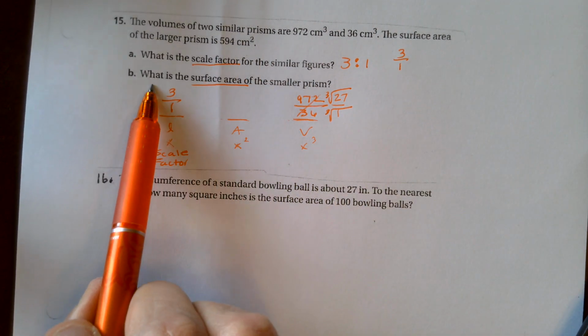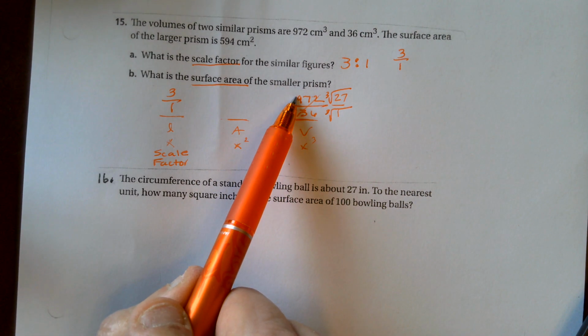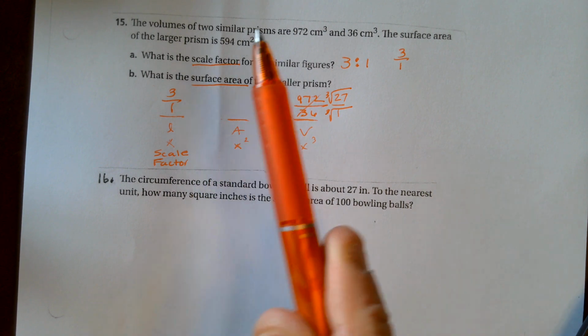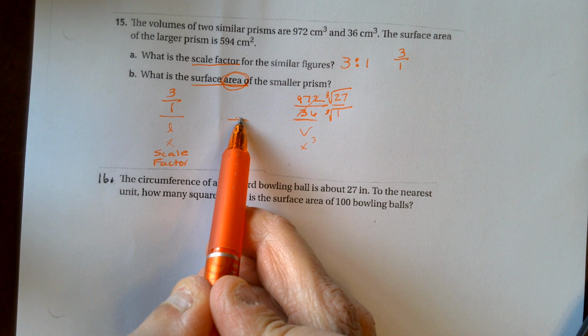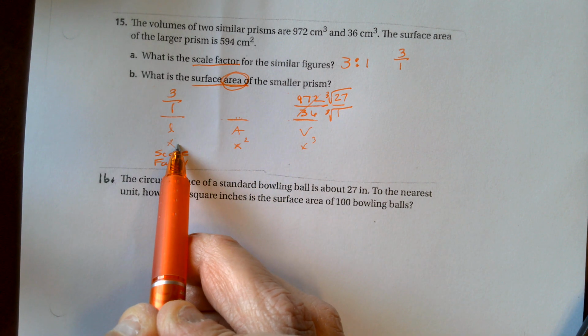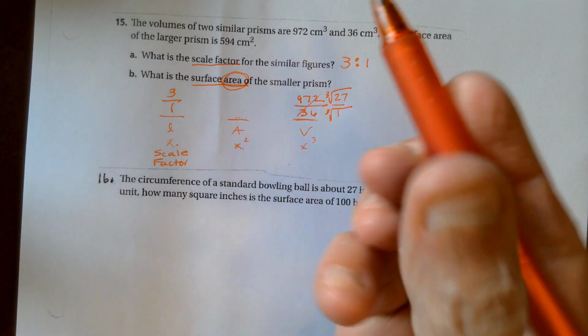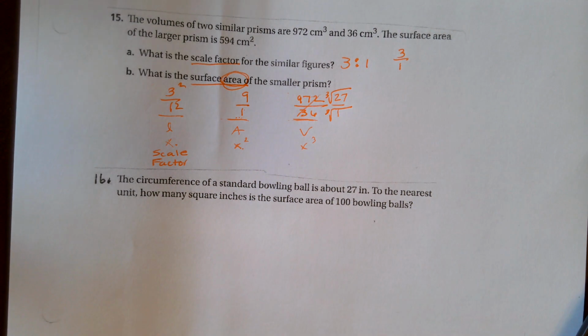Now it asked what actually is the surface area of the smaller one. Well, they have to give you one of them. But before I do that, I need to get this ratio, because if they're asking for area, I need this ratio. So if I have x, how do I get to x squared? Well, of course, I square it. So 3 to the second and 1 to the second is 9 to 1.